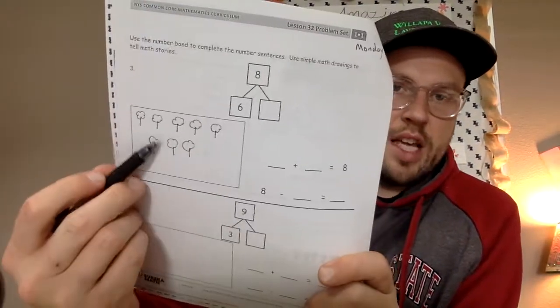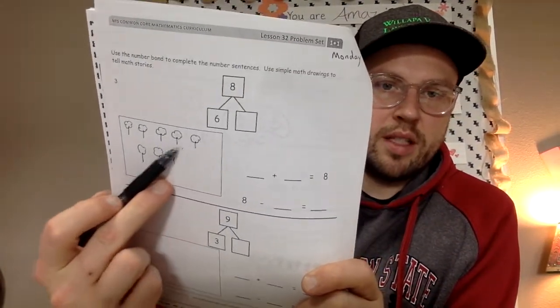1, 2, 3, 4, 5, 6, 7, 8. Okay, so I drew 8 flowers. Now 6 of them are blue. Okay, I don't have a blue, so I'm going to just use my pen here. 6 of them are blue. 1, 2, 3, 4, 5, 6.